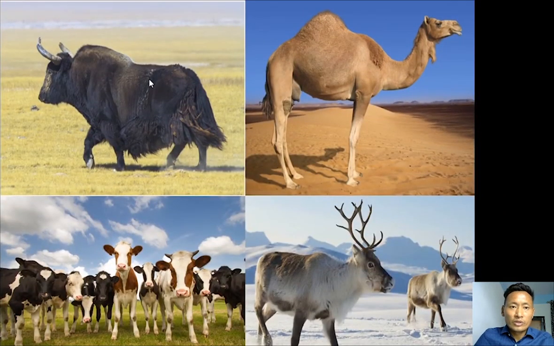So here, yaks are mostly reared and graze in mountainous regions. Camels are mostly in desert regions. And cattle are mostly reared in semi-arid regions. And these are mostly reared in snow-covered or cold climatic regions.